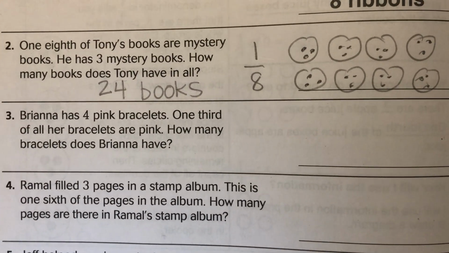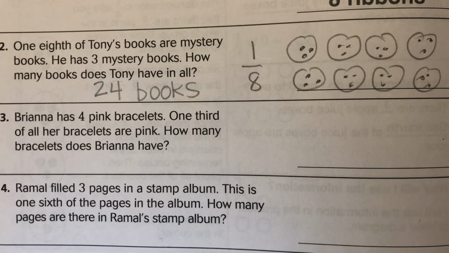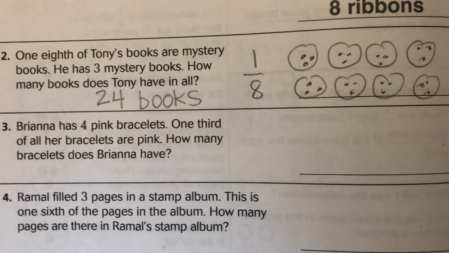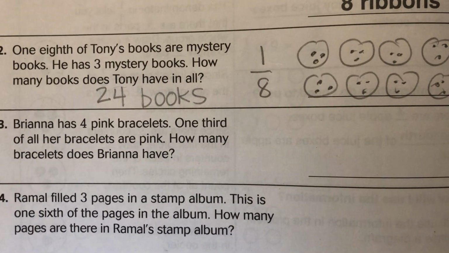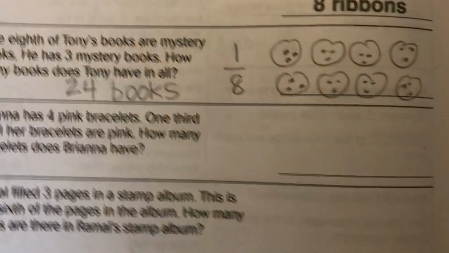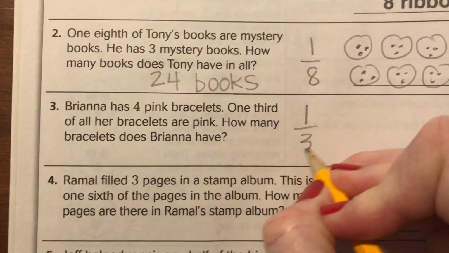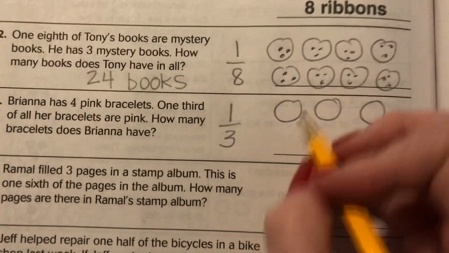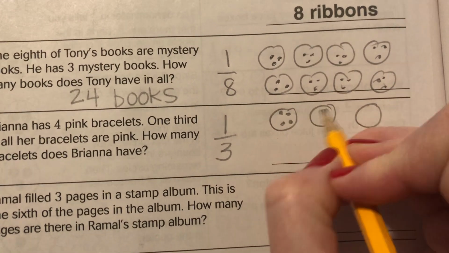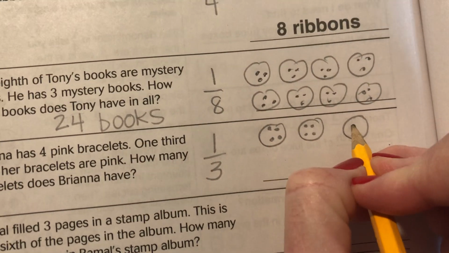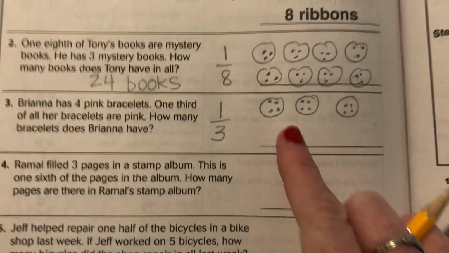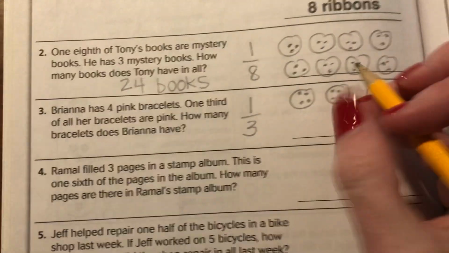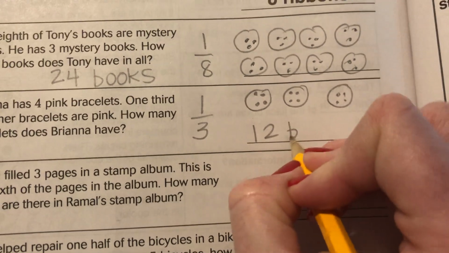Brianna has 4 pink bracelets. 1/3 of her bracelets are pink. How many bracelets does Brianna have? So again, let's take a look. Our fraction here says 1/3. So when we write that, our denominator is 3, which means we need to make 1, 2, 3 groups of 4. Putting 4 counters in each of my 3 groups. Now I'm going to skip count by 4. 4, 8, 12. So she has 12 bracelets.